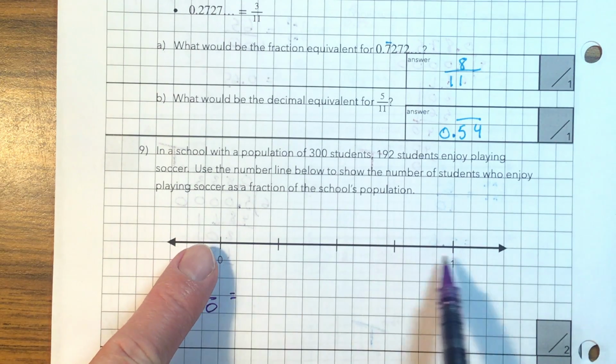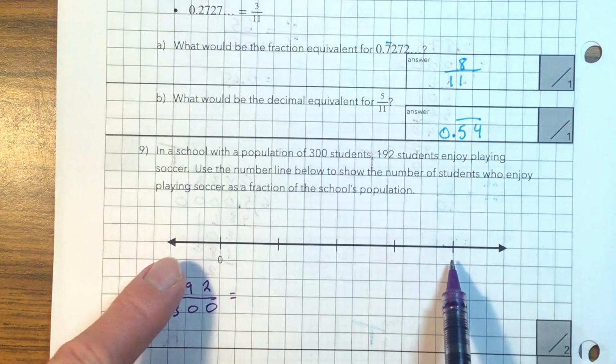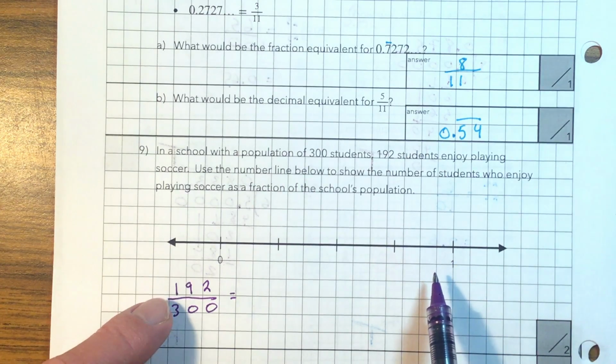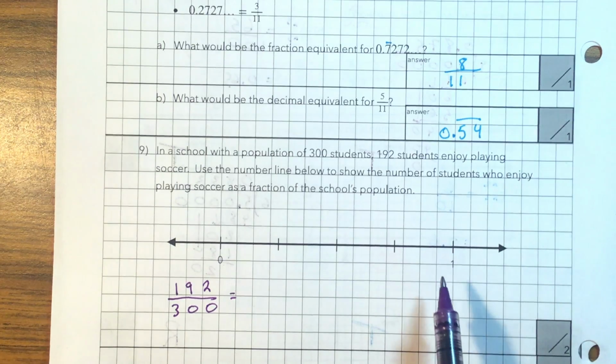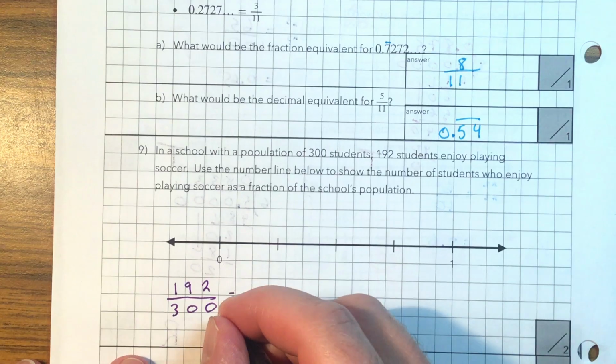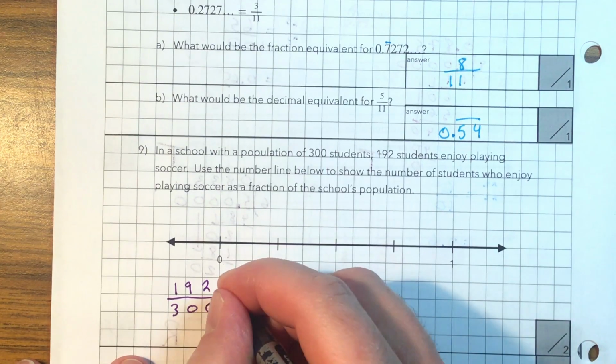Now we got to put it on this number line somewhere between 0 and 1 whole. Right? The whole school doesn't enjoy playing soccer. 192 out of 300 do. So let's turn this into a decimal number to find out where it goes on here. To do that, I can divide this by 3 and I can divide this by 3.